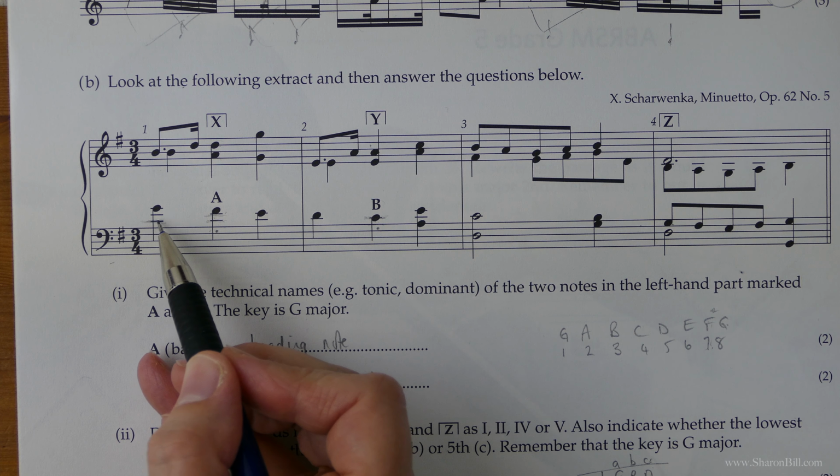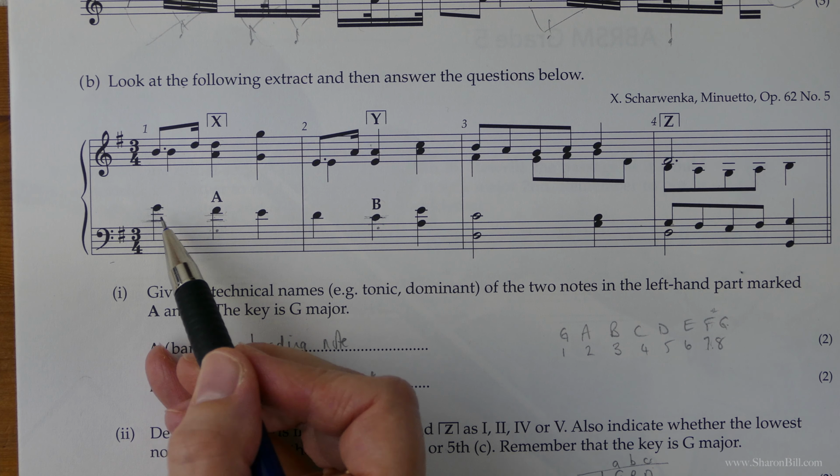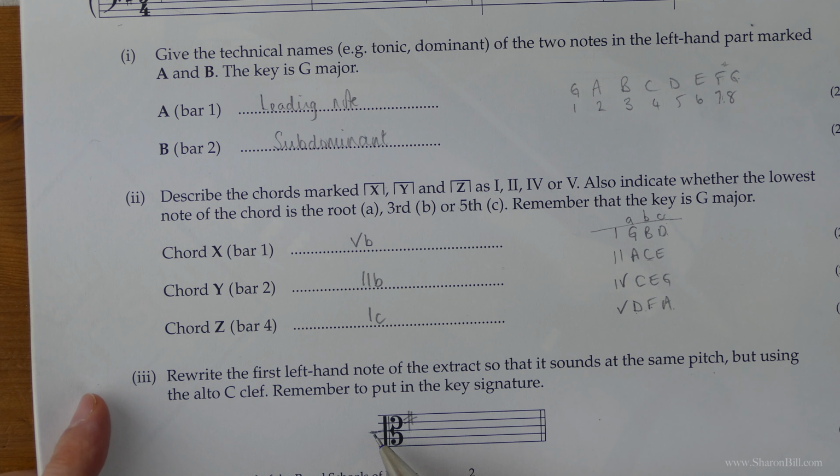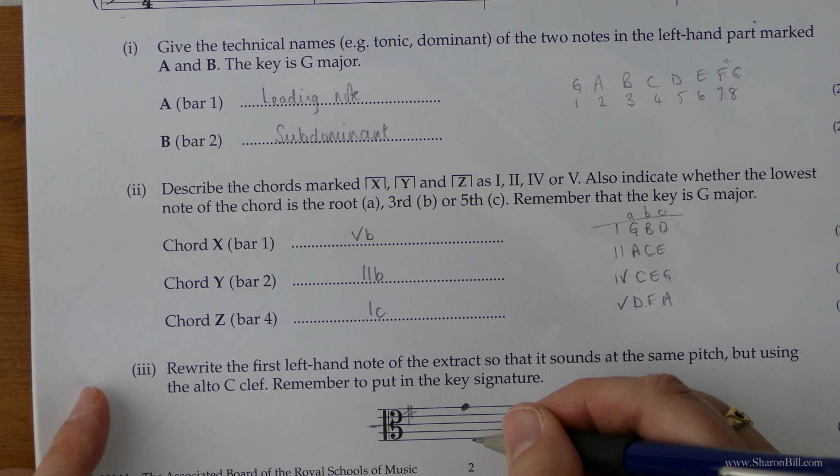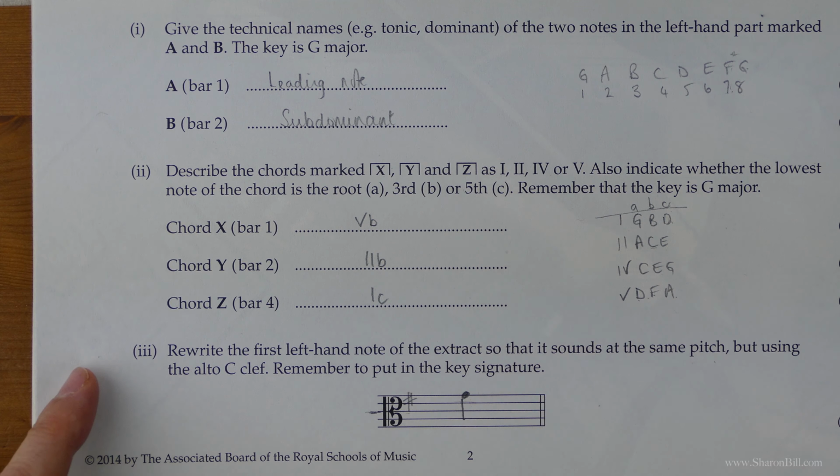So we've got a C, D, E, F, G, 1, 2, 3, 4, 5 above middle C. So make sure you count up from middle C. C, D, E, F, G, that's your 5 above. And there, that's that note done. There we go, that's that first question completed.